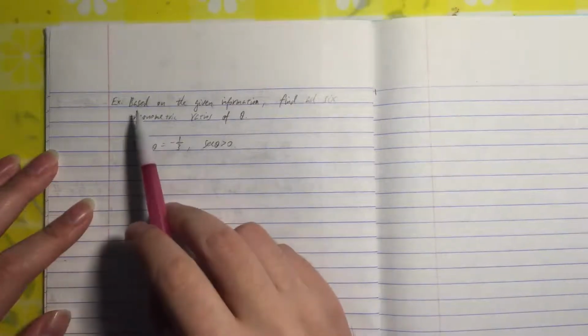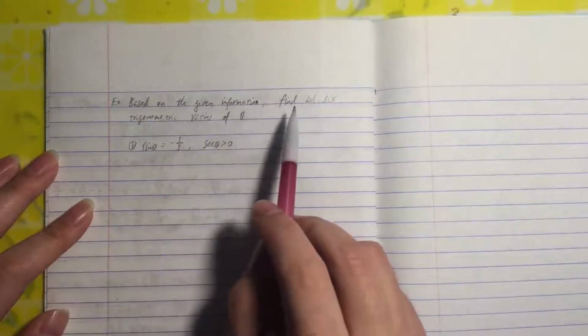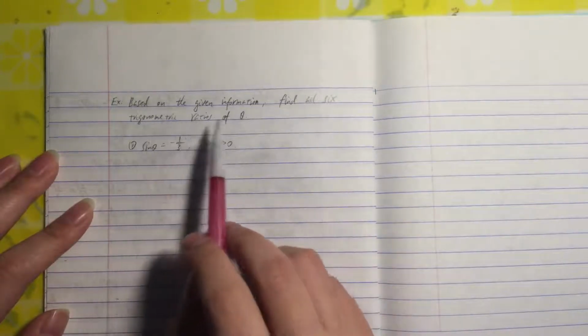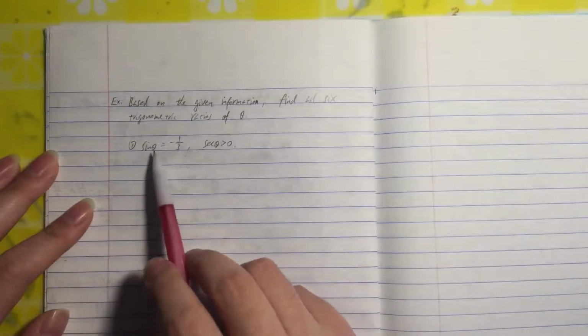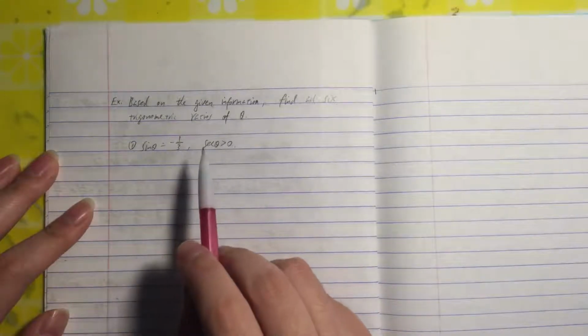Next, let's look at some different examples. Based on the given information, find all 6 trigonometric ratios of angle theta. First example, sine theta is negative 1/3. Secant theta is greater than 0. First step, let's determine which quadrant angle theta lies in.